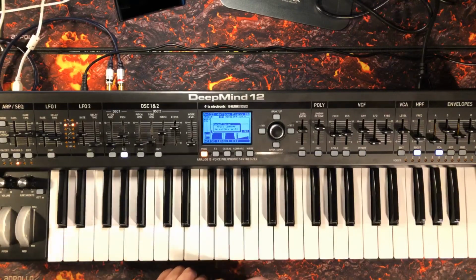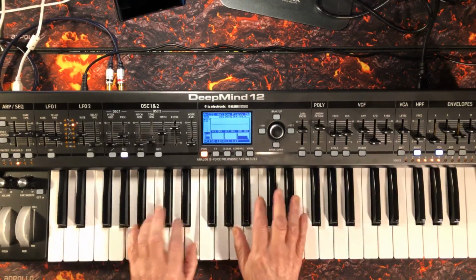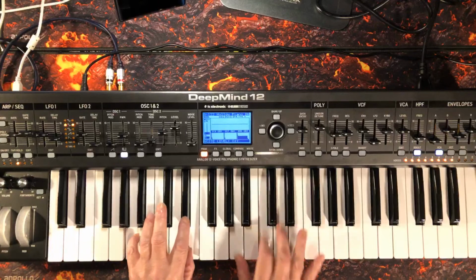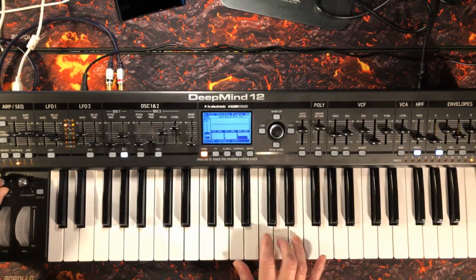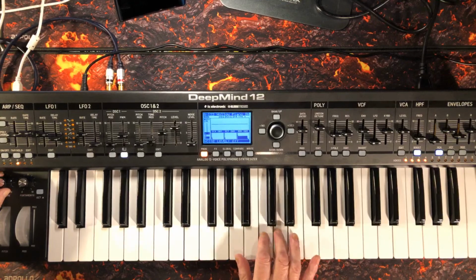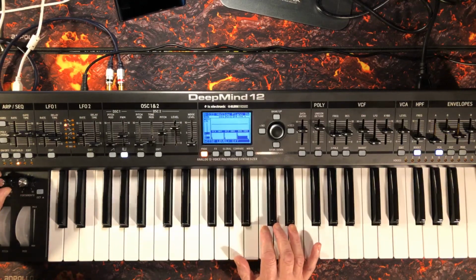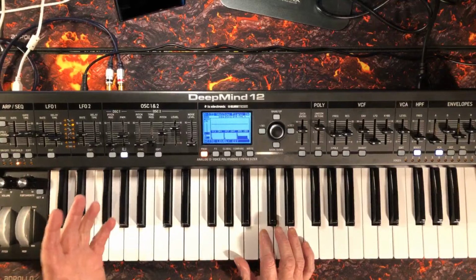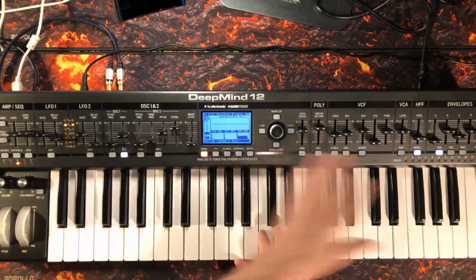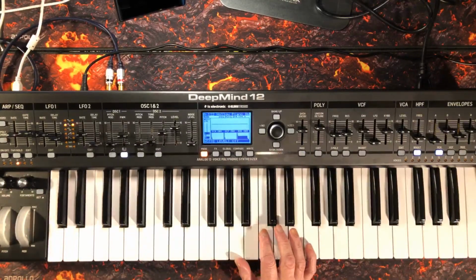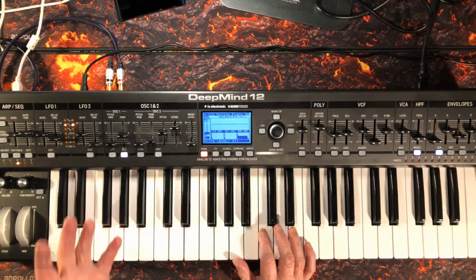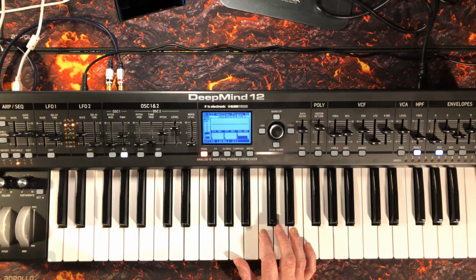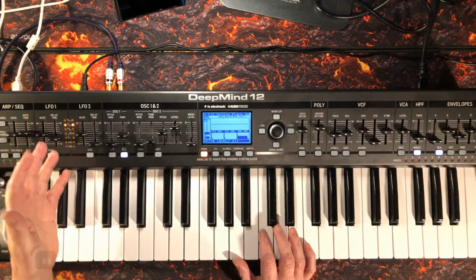So here's one that I programmed earlier, or started to program. It's not really finished yet. You see, this was the thing. People were going, "Well, it's a copy of a Juno because it's laid out like a Juno," but it's not. It will do what a Juno does, but it will do a lot more as well.